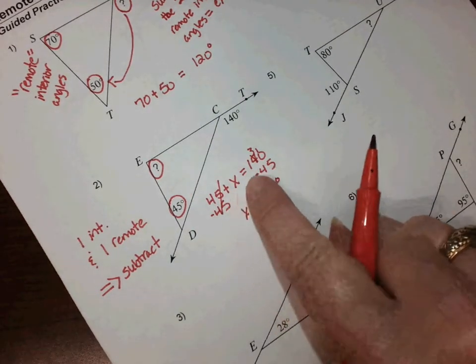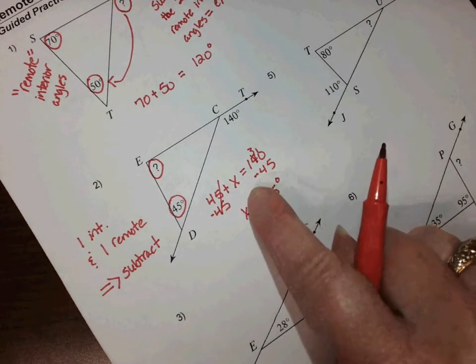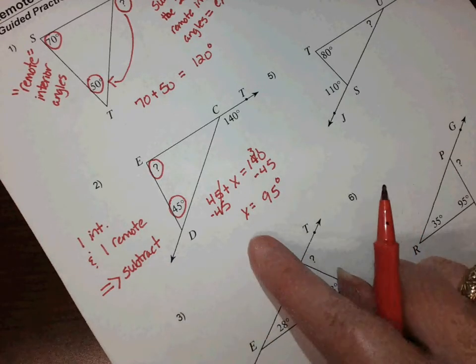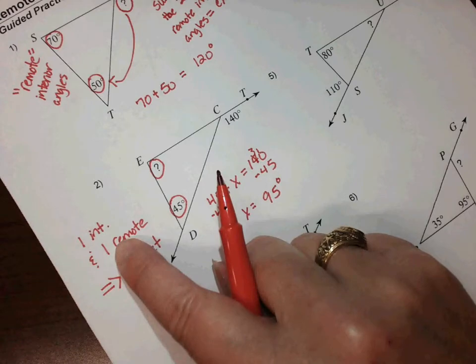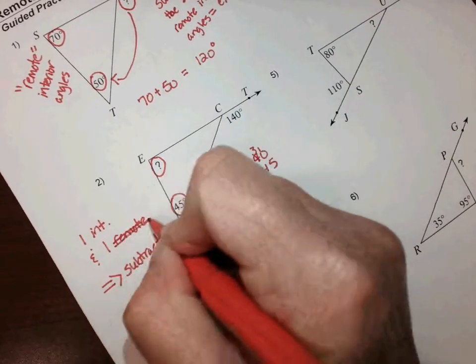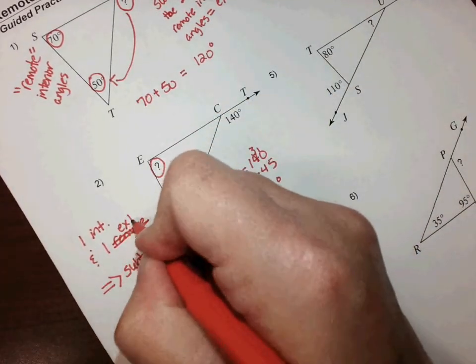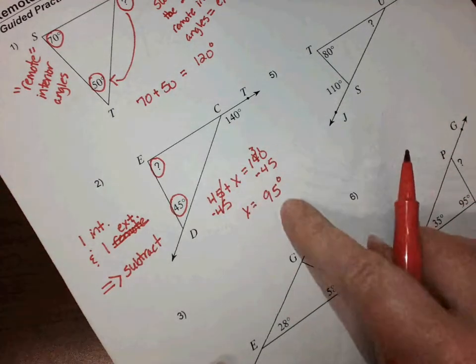You really don't have to do all of this algebraically. I'm just showing you why we subtract. If you are given one interior and one exterior, you need to subtract.